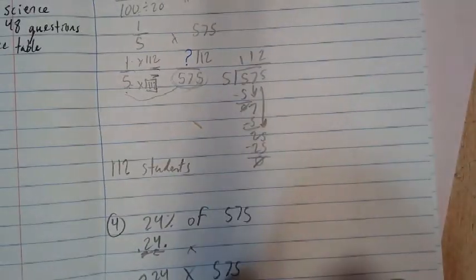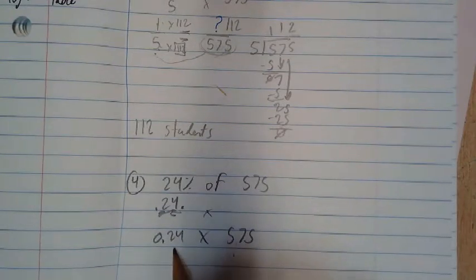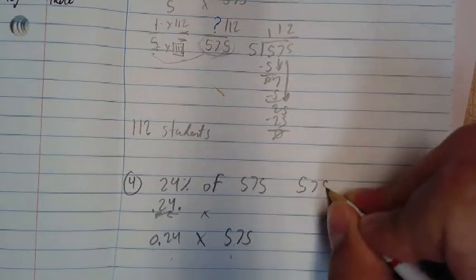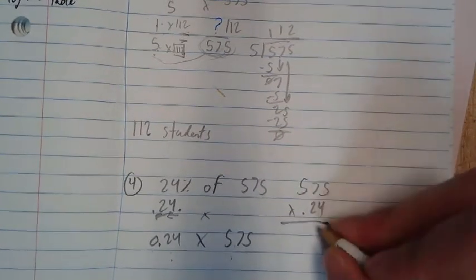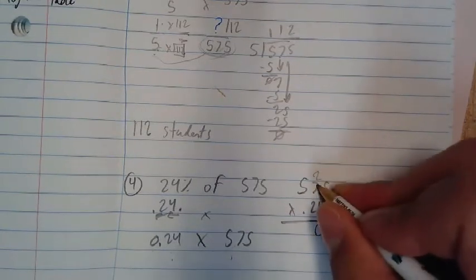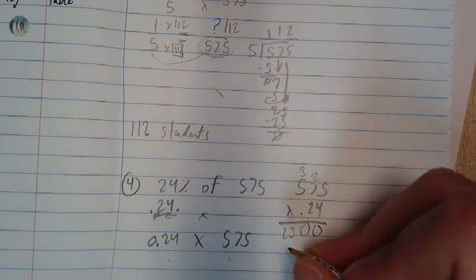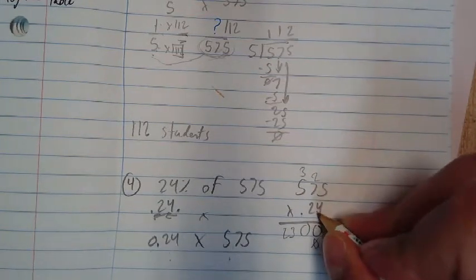Okay, let me see. This has 3 digits. This has 2 non-zero digits. I don't count the 0 if it's the very front. You can if you want, but I just like saving time if I can. 4 times 5 is 20. Carry the 2. 4 times 7 is 28. Plus 2 is 30. 23. Excellent. All right. Place value. I'm done with this place value.